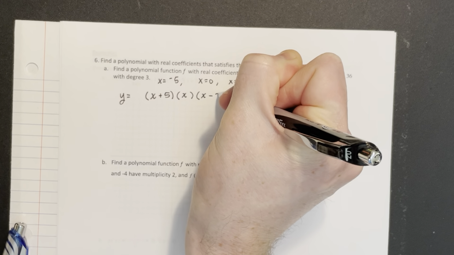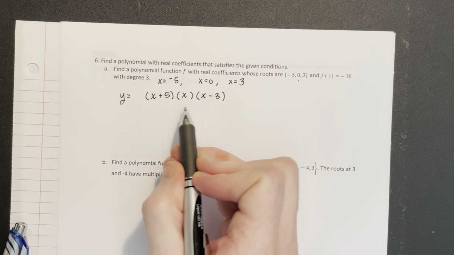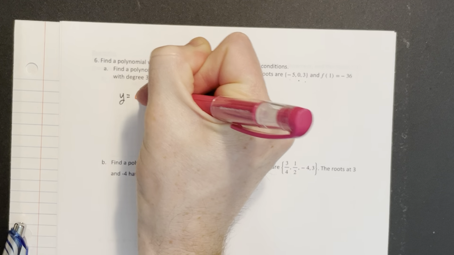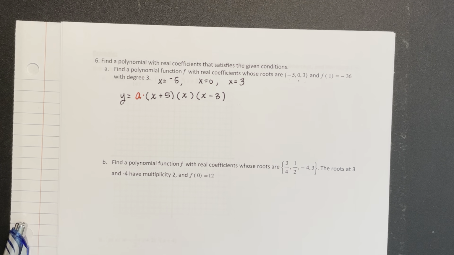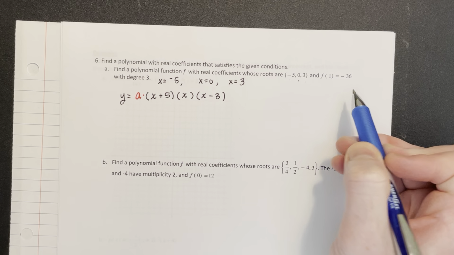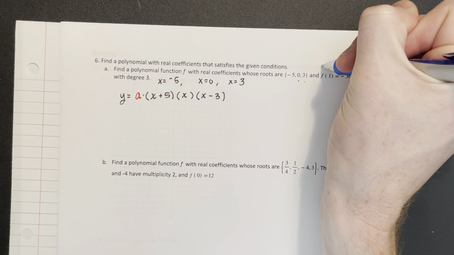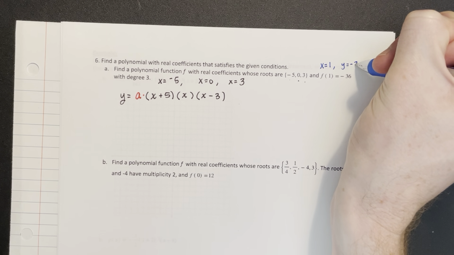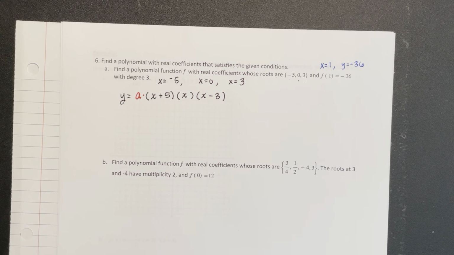What is important is that we can see that it is all being multiplied, and we have this constant unknown factor that could be vertically stretching or vertically shrinking it. The other information they're giving us is that f of 1 equals -36. That is the same thing as when x equals 1, y equals negative 36. It's a different way to convey that there's a point on that graph at (1, negative 36).